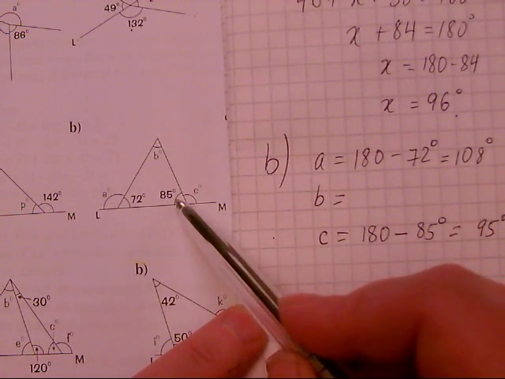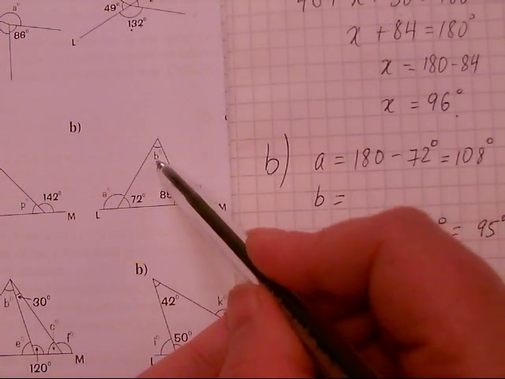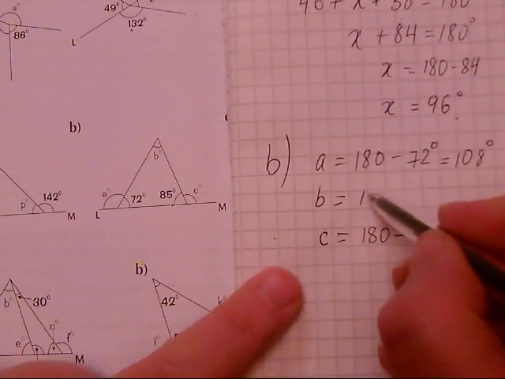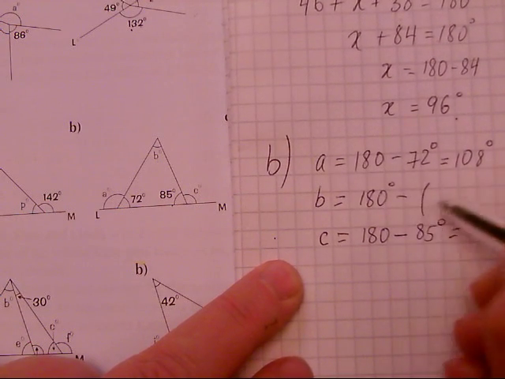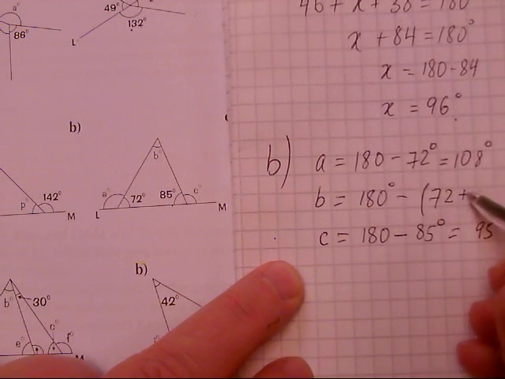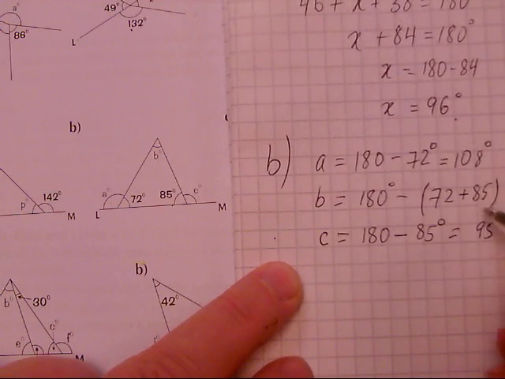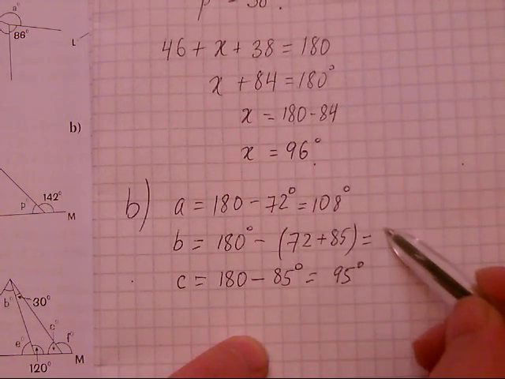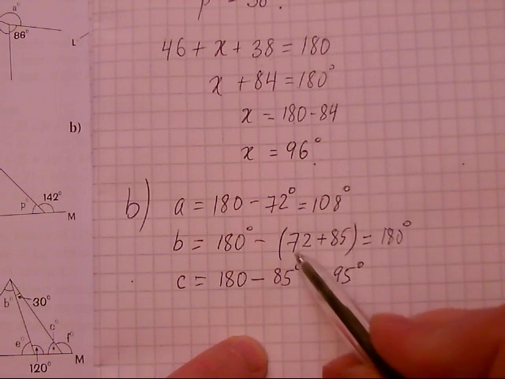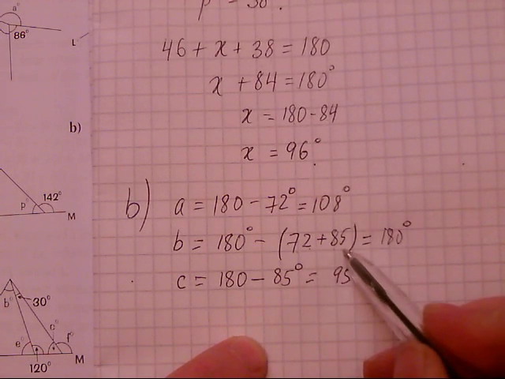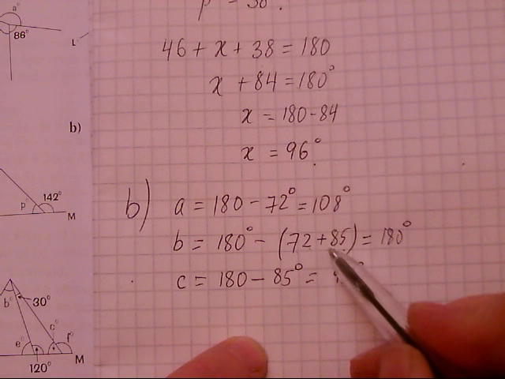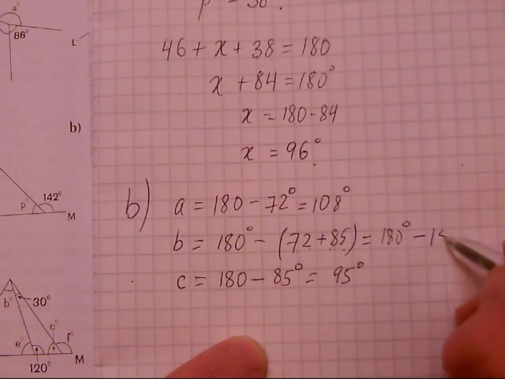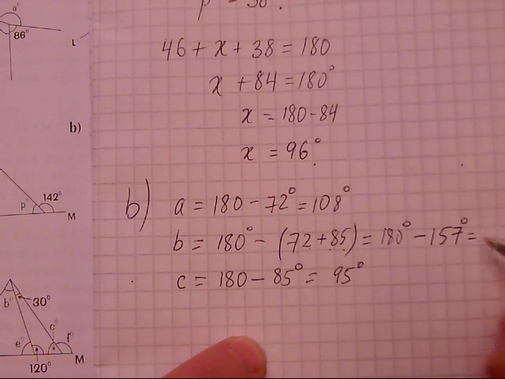It was quite easy to find angle B. Why? Because angle B and these two add up to 180 degrees as angles in a triangle, so 180 minus this bunch of angles, 72 plus 85. Let's find our bracket first. 180 minus, what is 72 and 85? 70 and 80 is 150, and 2 and 5 is 7, so 157 to subtract.